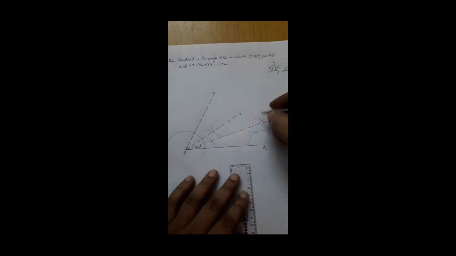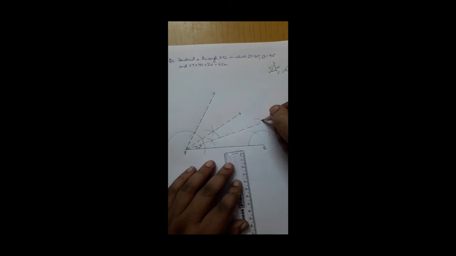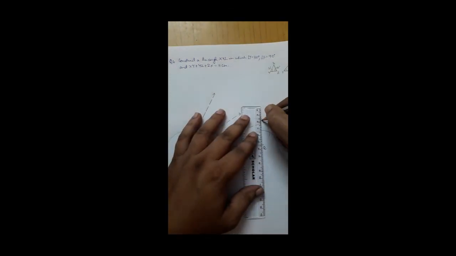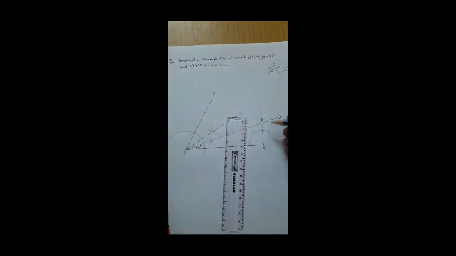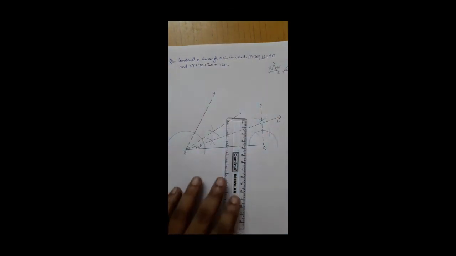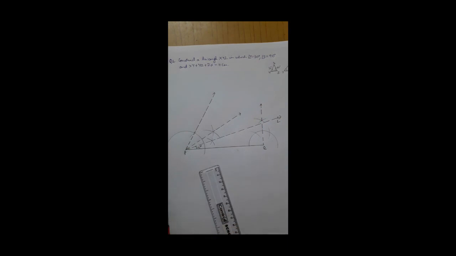Now just join the lines where we get 90 degrees. We'll do that as a dotted line because we are interested in 45 degrees. So now we just take the point from here to here.